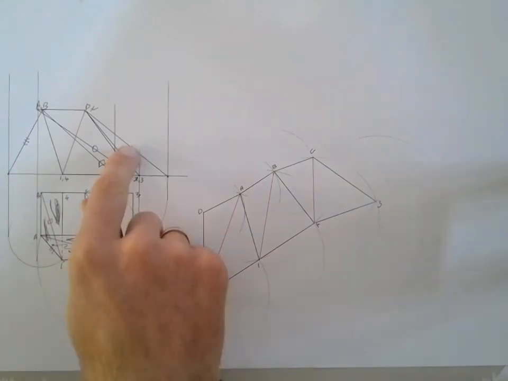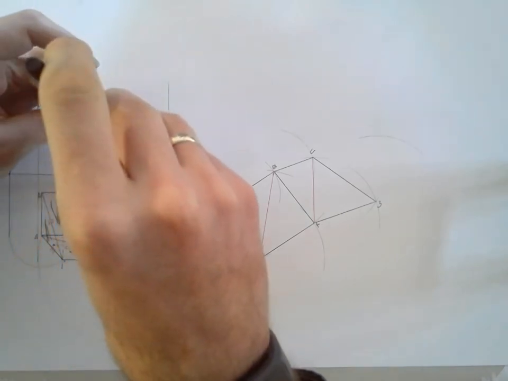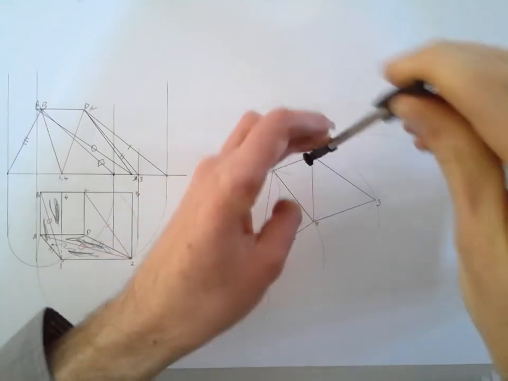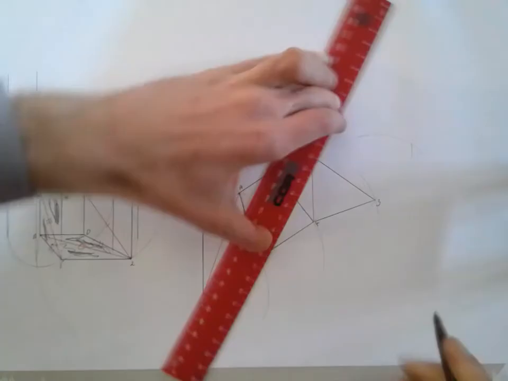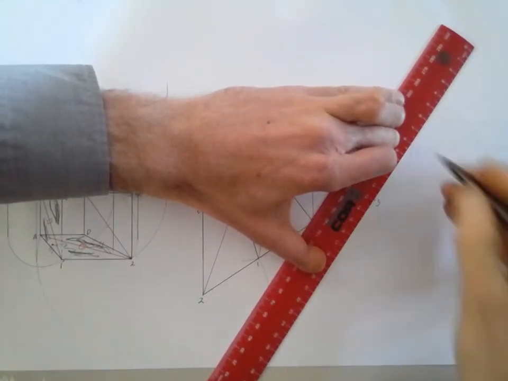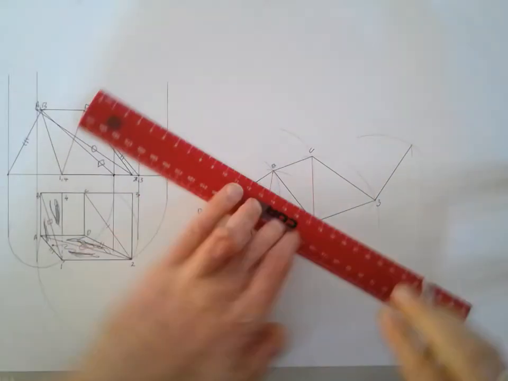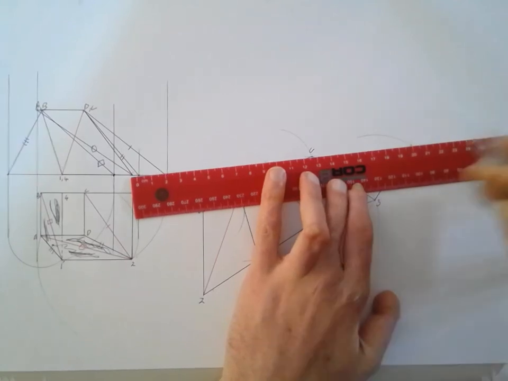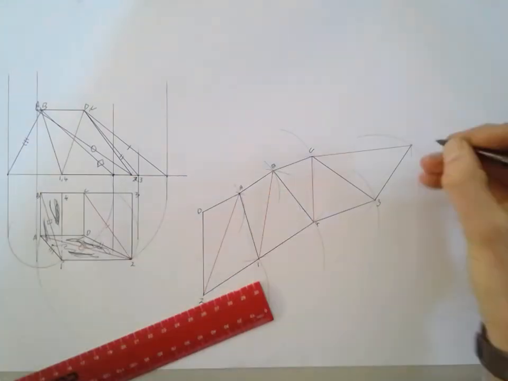So we take our true length from the front view and place it on point C, arc that out, join it up, and that's a dark line, but the line from point C to point 2 has to be construction. That is now point 2.